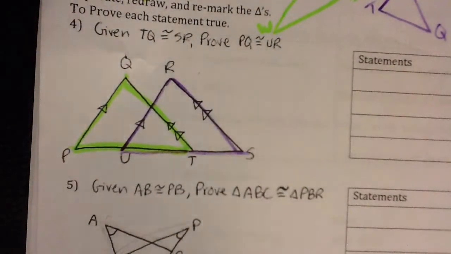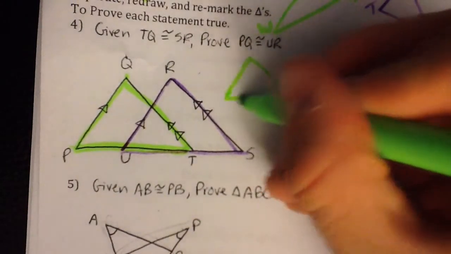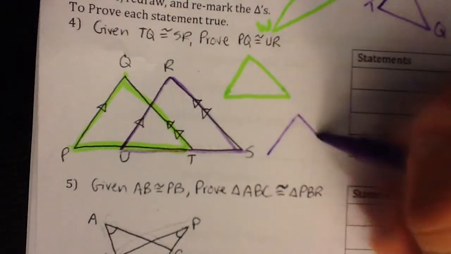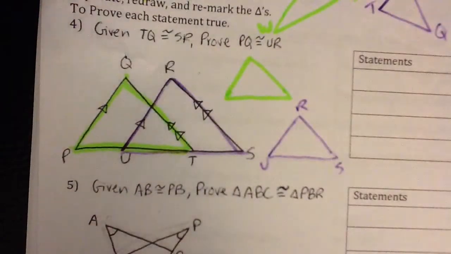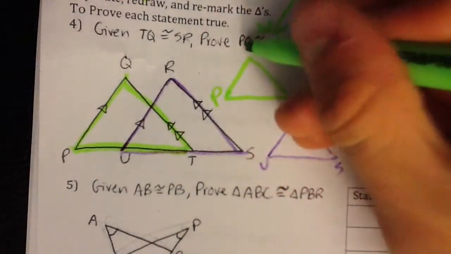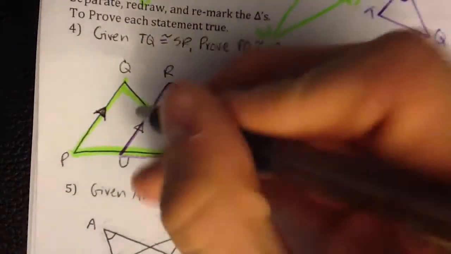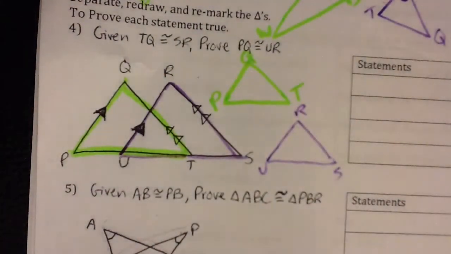Okay, so right now, I'm just going to come over here to the side and redraw the green one and the purple one. You've got R, U, S, P, Q, T. Now these little arrows we've seen on several of the examples we've done before. These mean that the lines are parallel. And anytime you see parallel lines, you have to think back to what we learned in Unit 1: alternate interior angles, or corresponding angles, or same side interior.